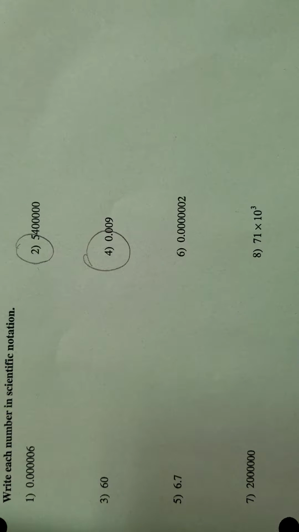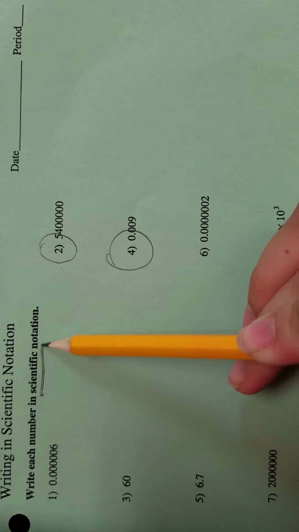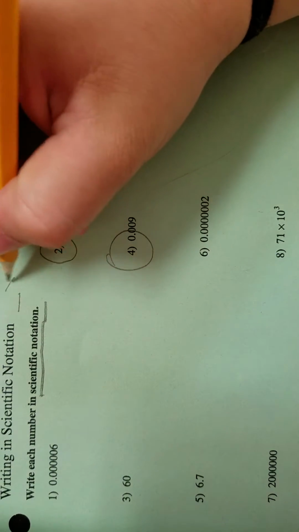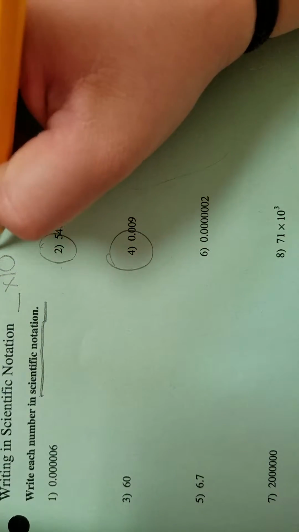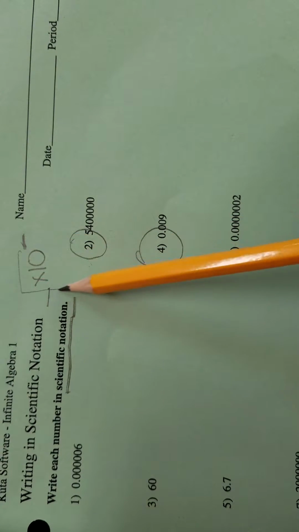Hello physical science students. Today we're going to do a quick tutorial on how to write in scientific notation. Now remember, our scientific notation is our number times 10 to the whatever place. That times 10 is our scientific notation.